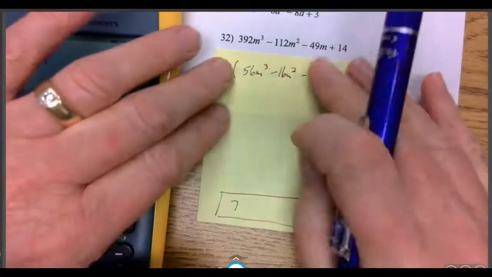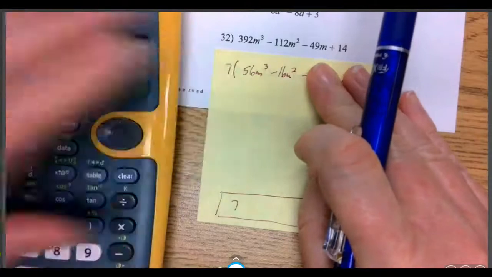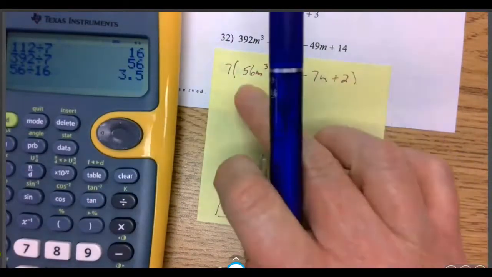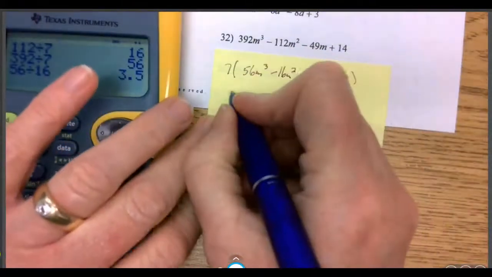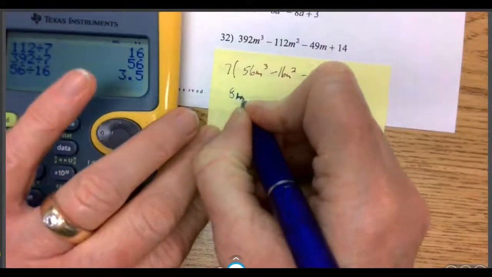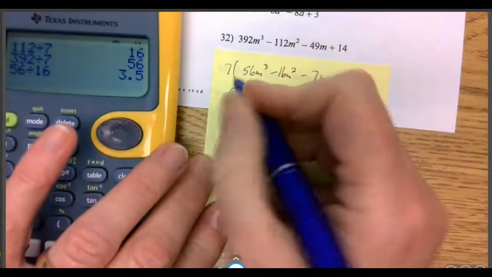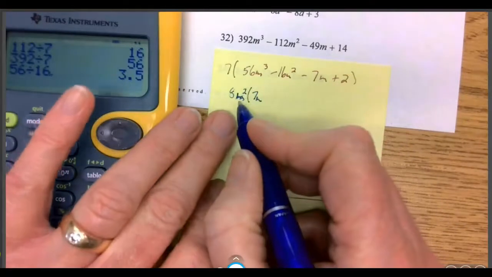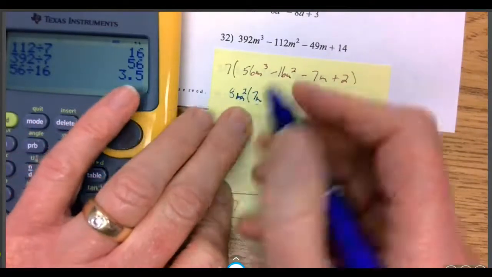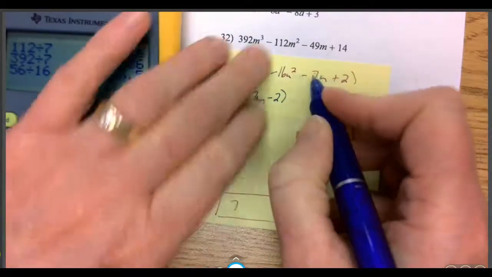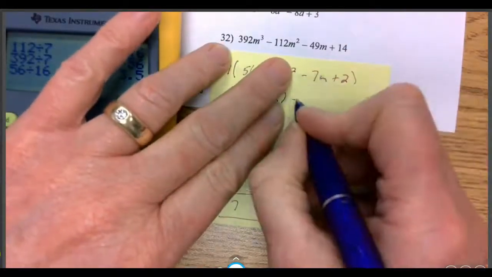So now, my greatest common factor of 56 and 16. 56 is divisible by 16? No, it is not. 8 goes into both of them. I'm going to start with that. 8m. I'm going to divide them both by an 8m. I get 7m squared. Oh, wait, hold on. My lowest exponent was a 2. So I want to take out an 8m squared. So 7m minus 2. Okay, oh, third term is negative, so we're going to have to factor out a negative.